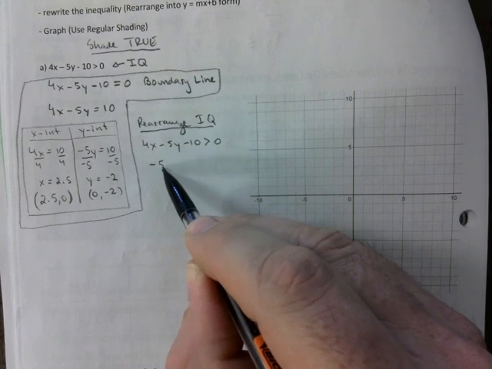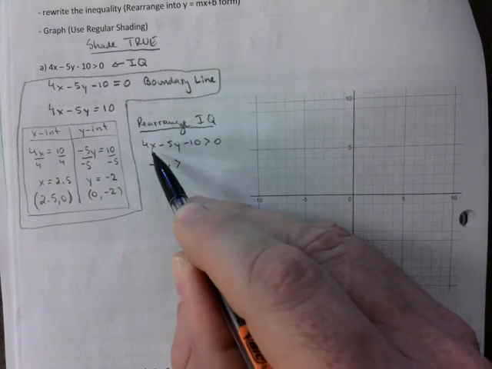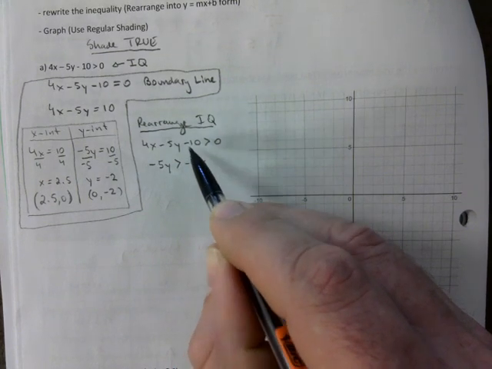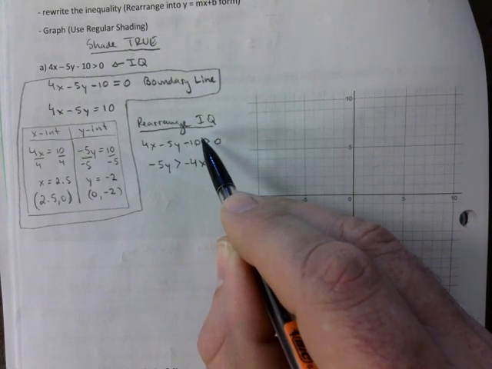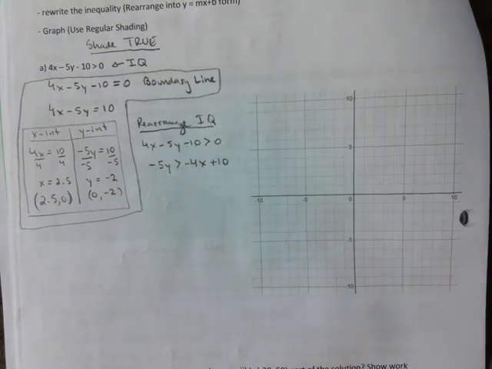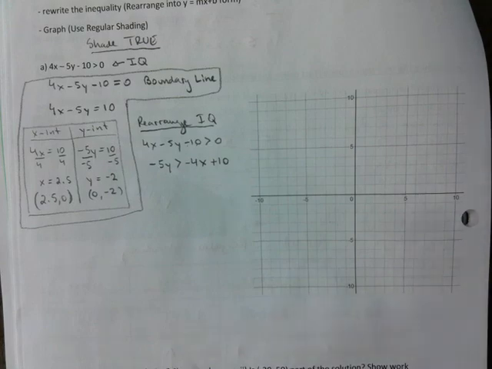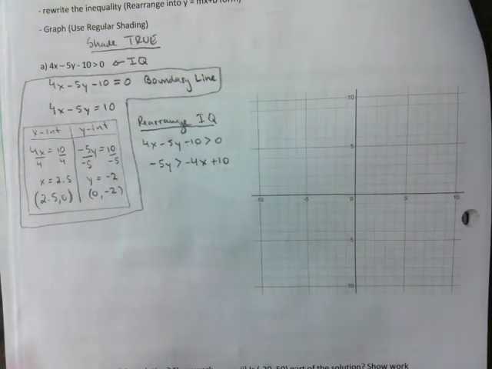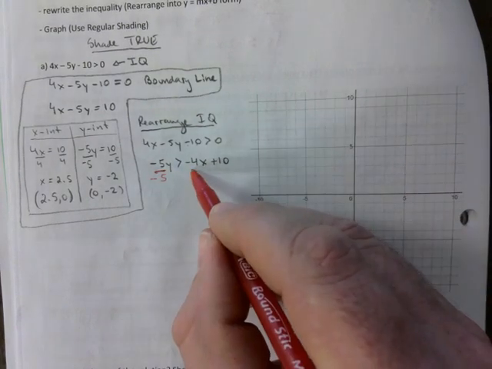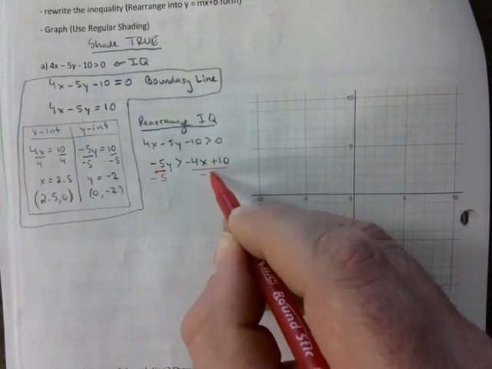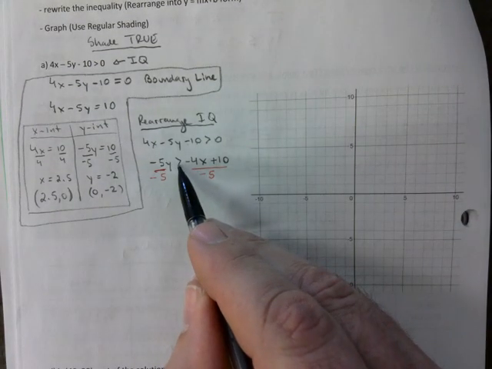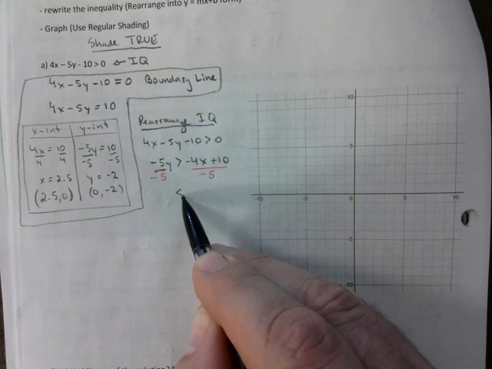So it's negative 5y is greater than. The 4x comes over subtracting. The negative 10 also switches sides, and it goes over adding. So take your time with these ones, okay? And now what I need to do is divide by negative 5, and that should ring a bell. Dividing by a negative, I'm going to take the inequality, and before I do anything else, I'm going to flip it.